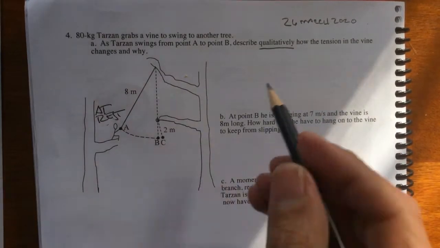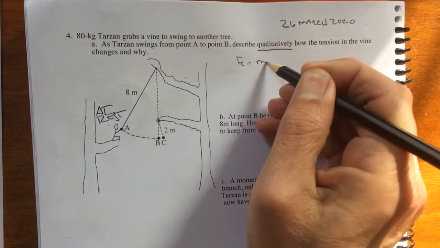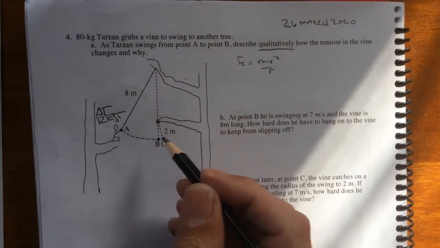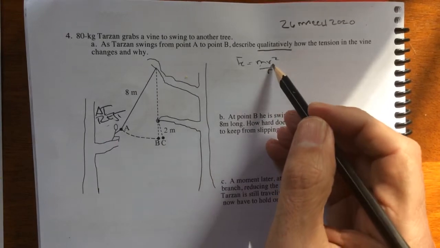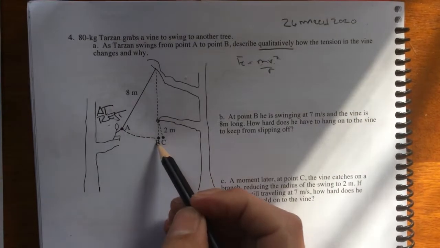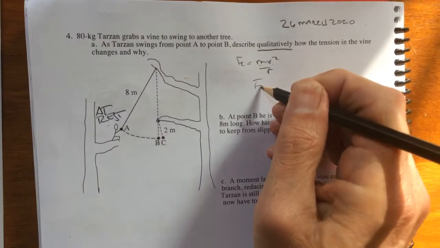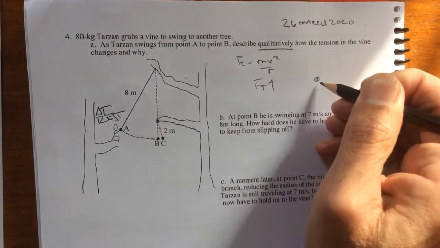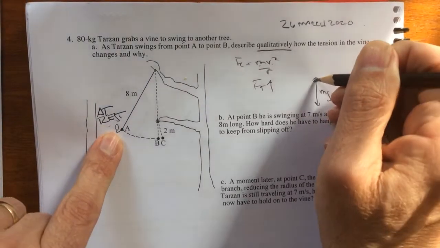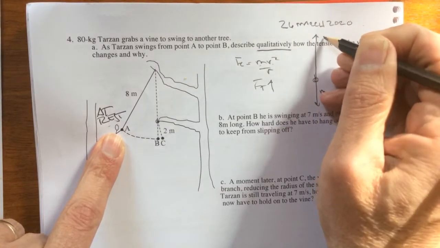Qualitatively, because he's at rest, and we know that the centripetal force is related to the mass times velocity squared over r. The r doesn't change from A to B. His mass doesn't change either. What changes though is his velocity. And so as he goes from A to B, the force tension is going to be increasing. His weight doesn't change, but the force tension from A to B is going to increase as his velocity increases.